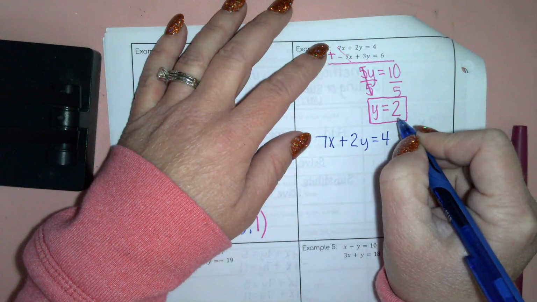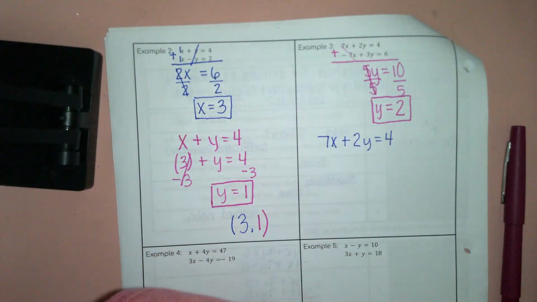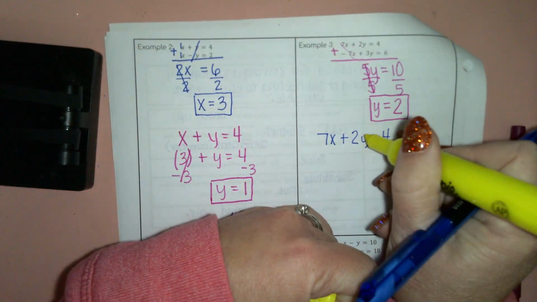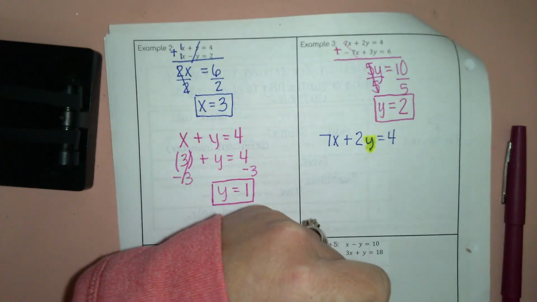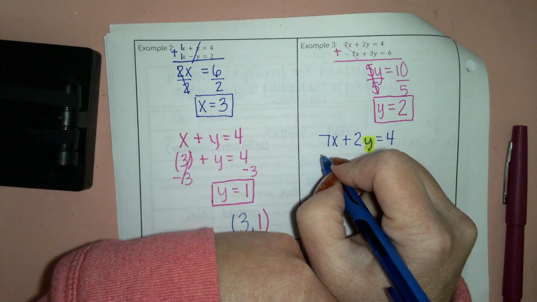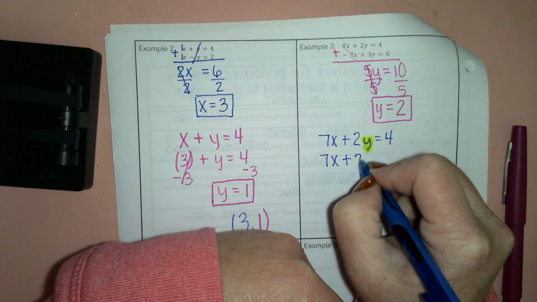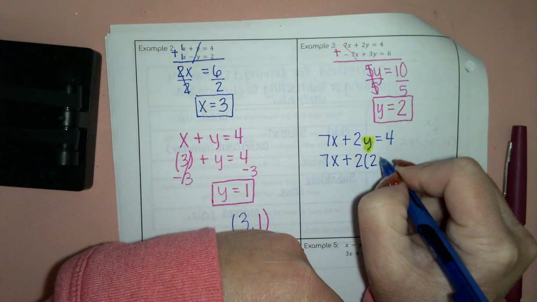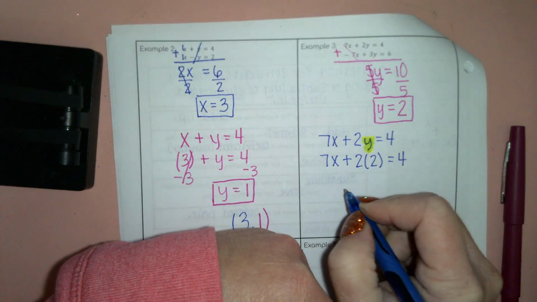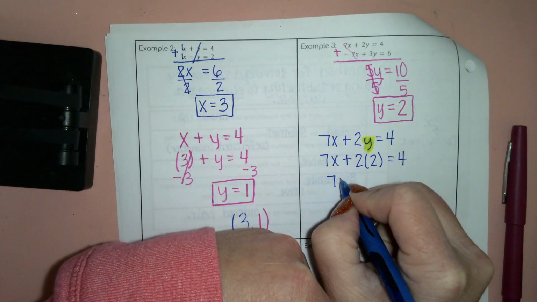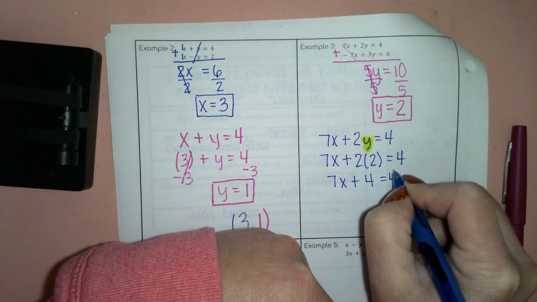I'm going to plug in my 2 where my y is, and I'm going to take out that y when I do so, for it to be substitution. 7x plus 2 times 2 is equal to 4. To simplify that, that would be 7x plus 4 is equal to 4.